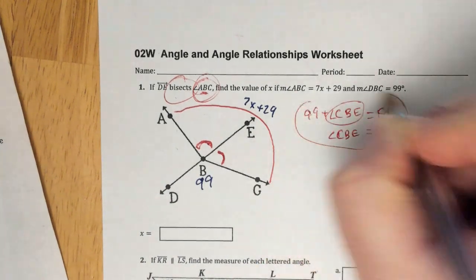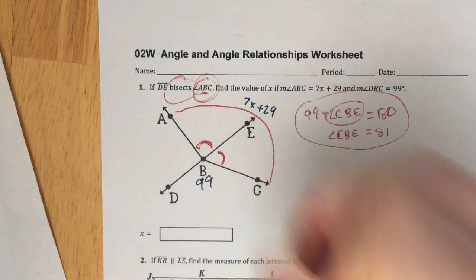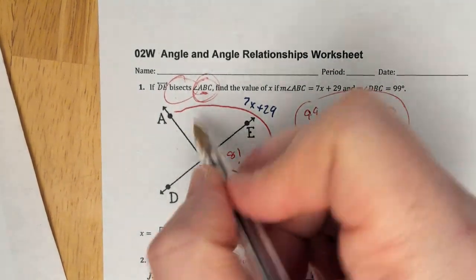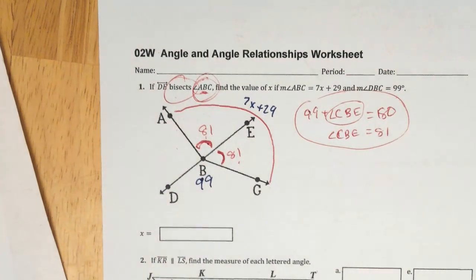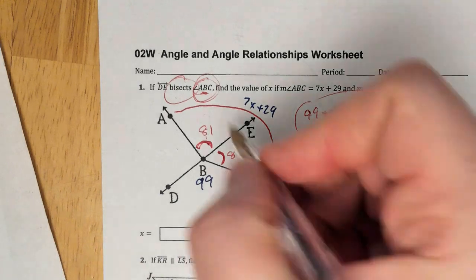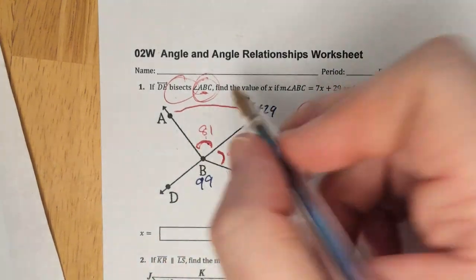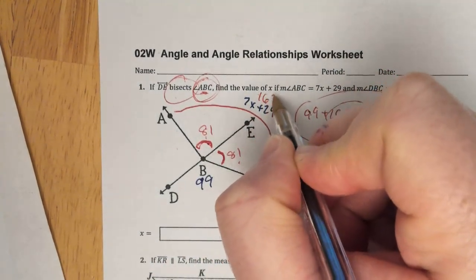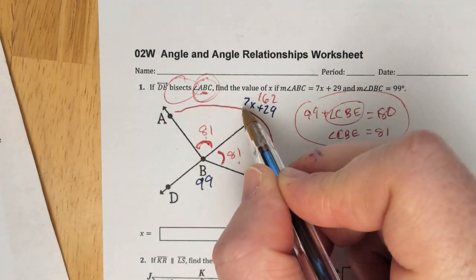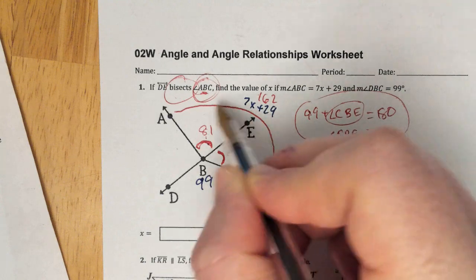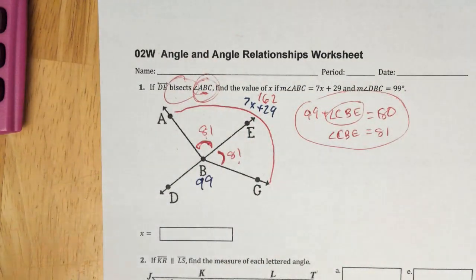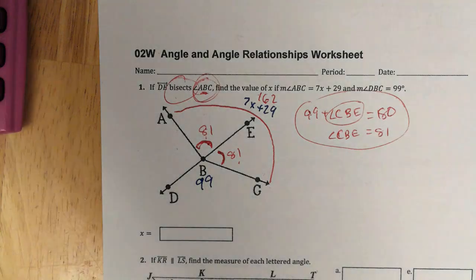Now, this is a bubble thought. You don't need to write that down, but I know that this would be 81 degrees. So if this is 81, what does this have to be? This has to be 81 because they're both equal. So what would the whole shebang be? 81 plus 81, all of that would add up to 162. So this angle is 7x plus 29. This angle is also equal to 162. So if they're both the same thing, then they are equal to each other.